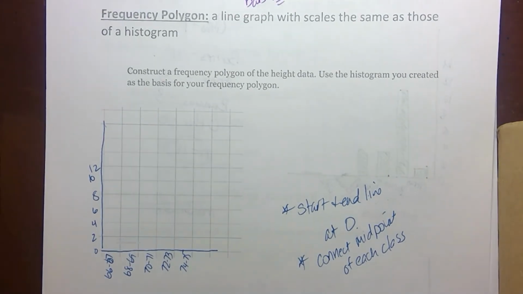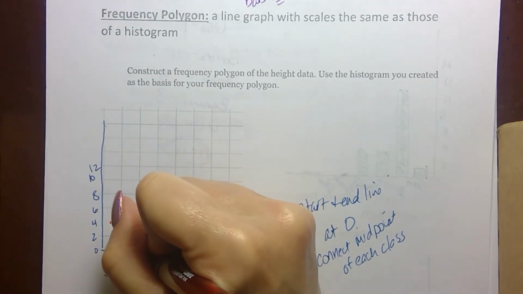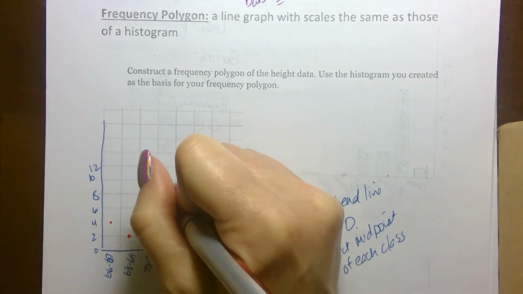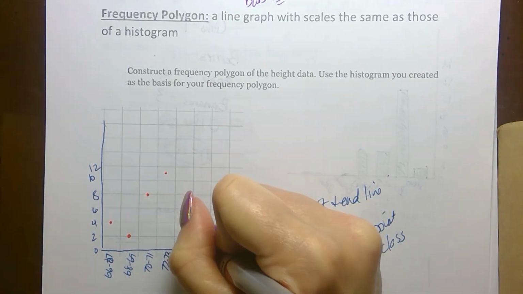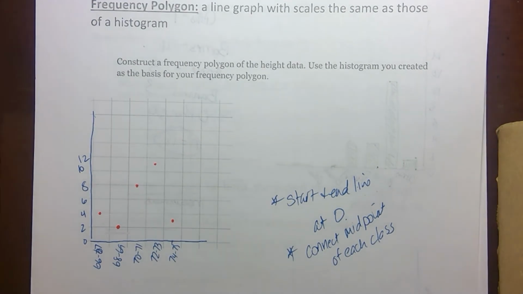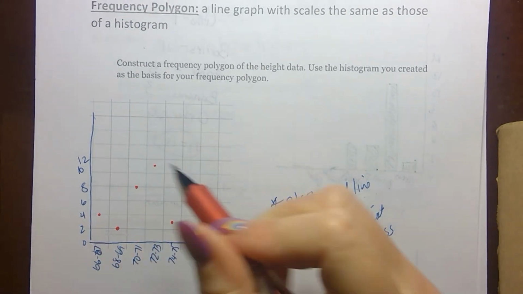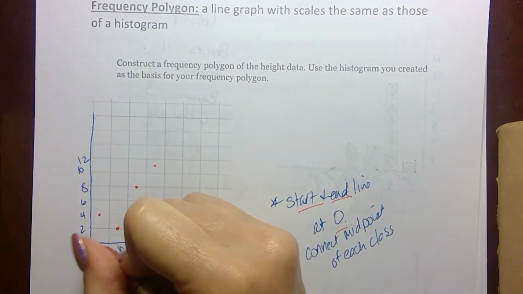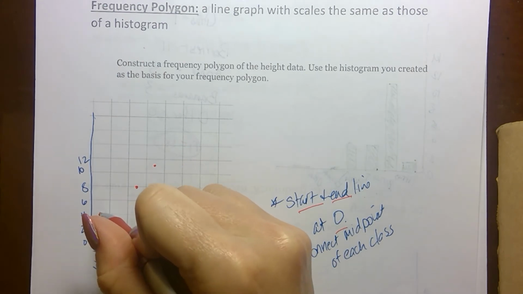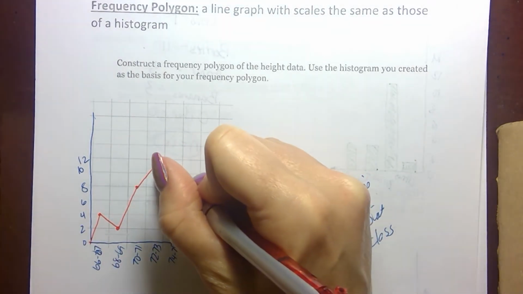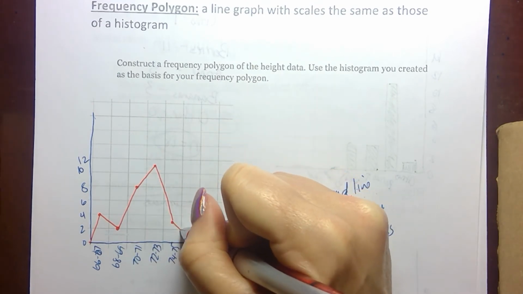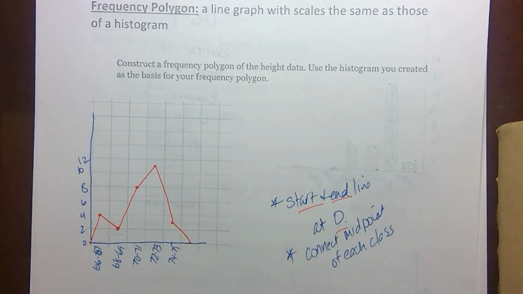Okay, let's come back and go where the centers of our bars would be at 4, 2, 8, 11, and 3. And those are the points I'm going to connect with a straight line. Start and end at 0. So I start at 0, I go up to 4, down to 2, up to 8, up to 11, down to 3, and then I want to end back at 0. That's what a frequency polygon looks like.